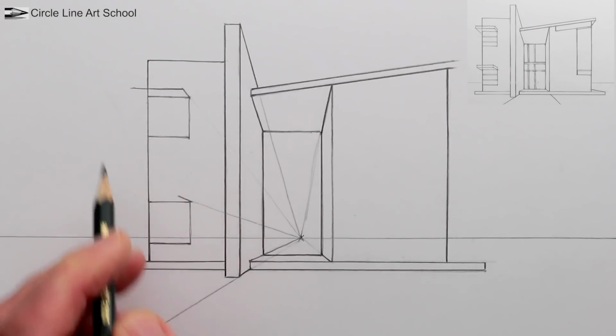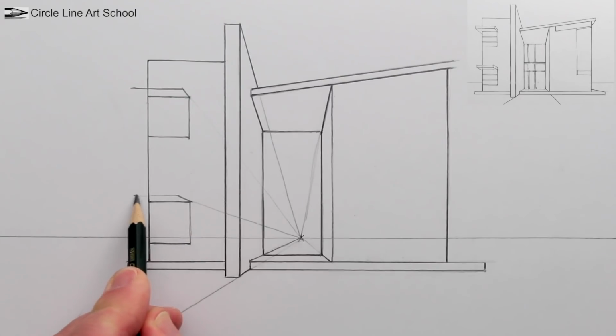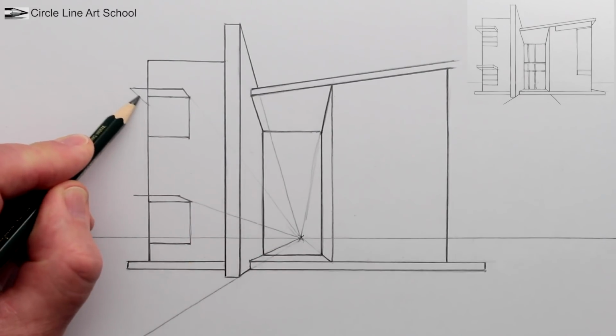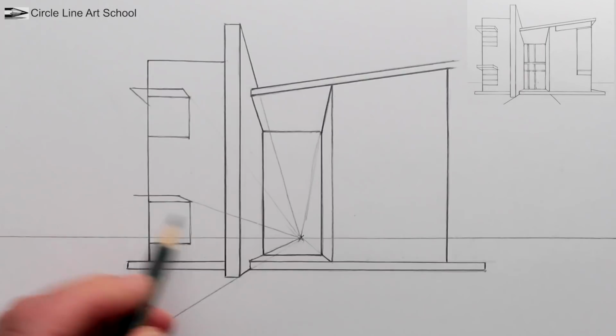In one-point perspective, we can use our single central vanishing point for all of the receding lines in this drawing.